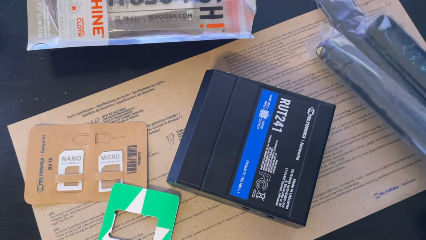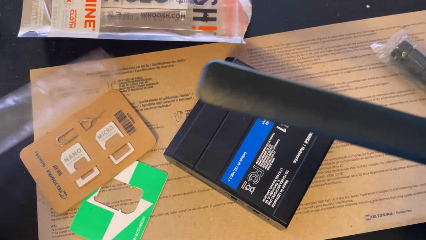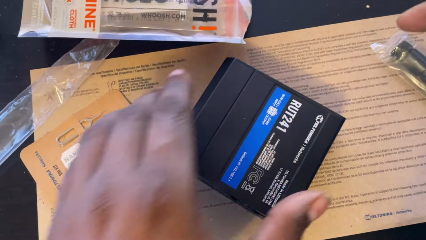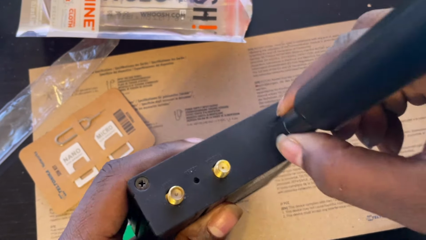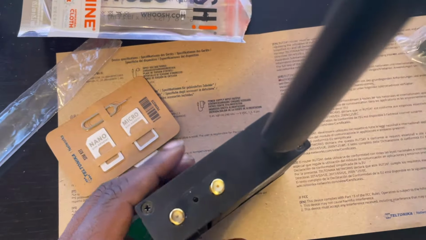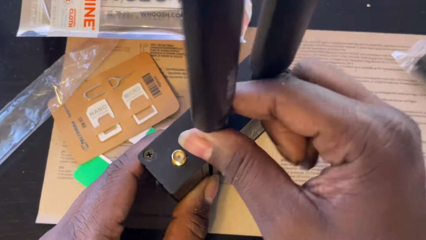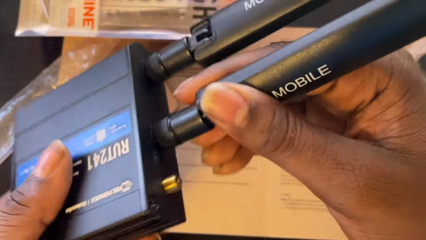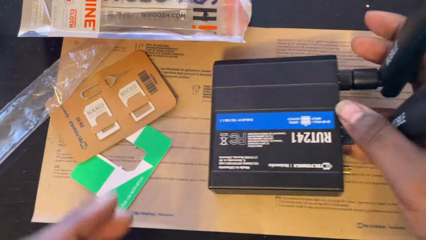So next step are the antennas. Of course, the antenna situation, there are two of these sort of wider, flatter, larger mobile antennas, which will go into the 2 slots labeled mobile here. This is one. There we go. The other mobile antenna. Perfect, there you go. So that's going to be for our LTE.